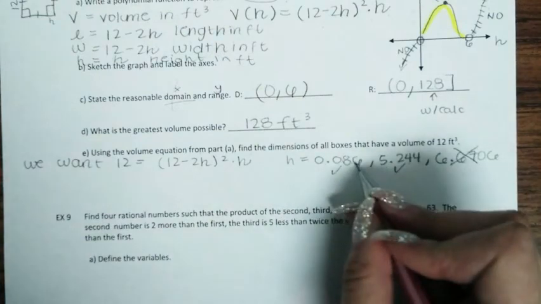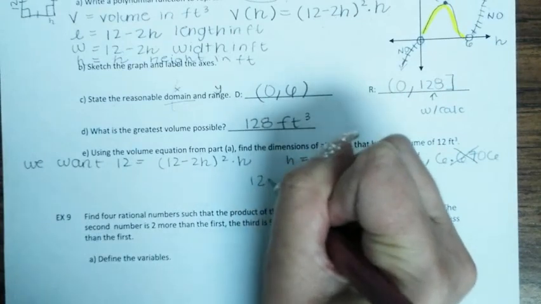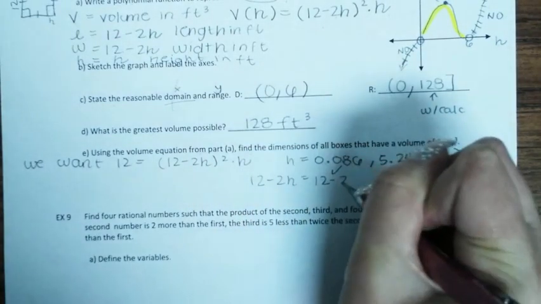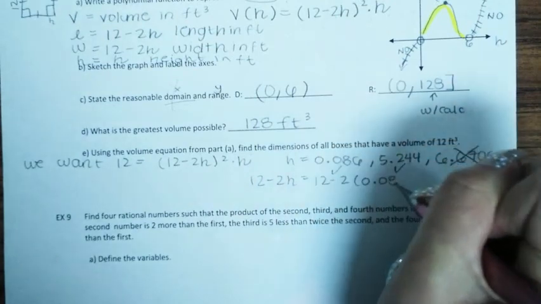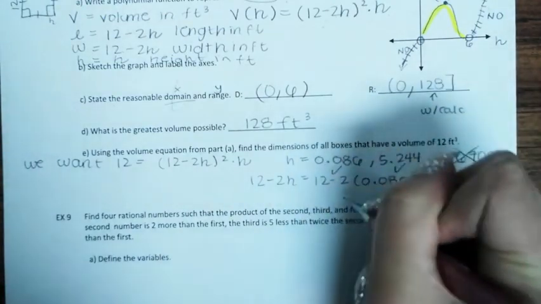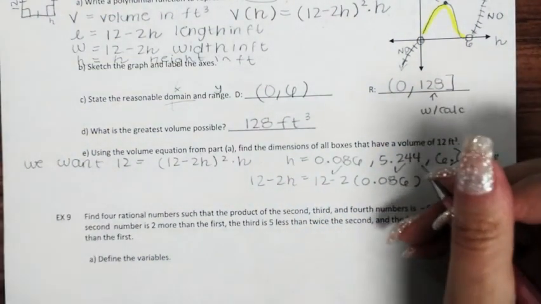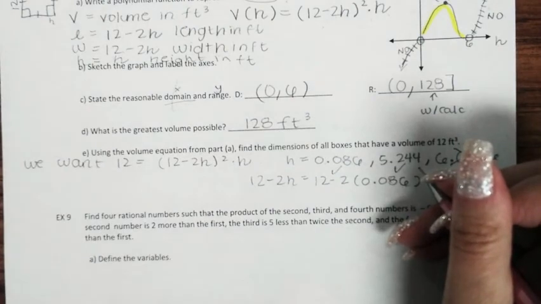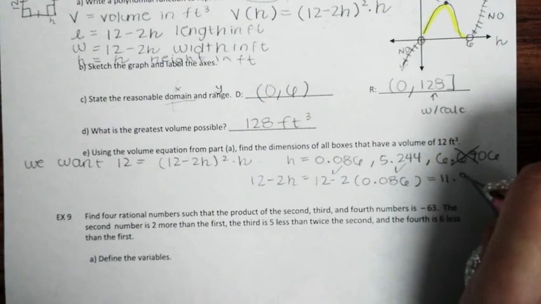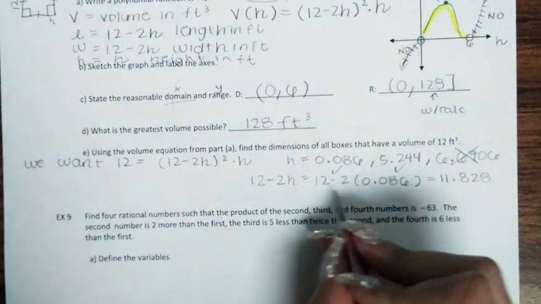With these two, you know that basically 12 minus 2h is going to be equal to 12 minus 2 times 0.086. If you actually put all the decimal places, that one is going to be equal to 11.828.